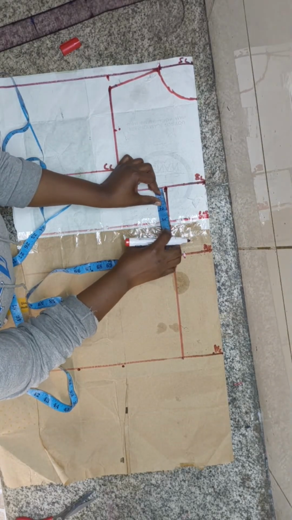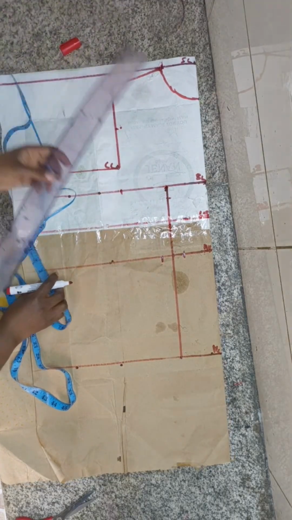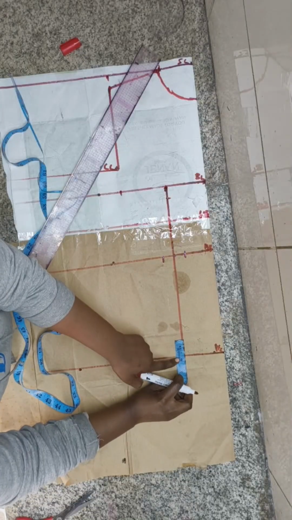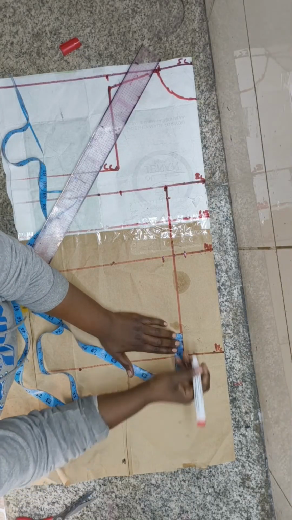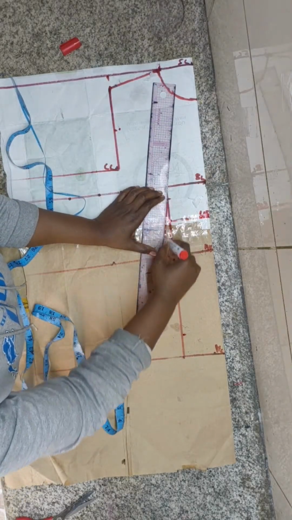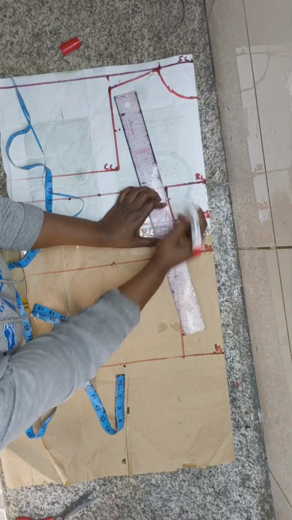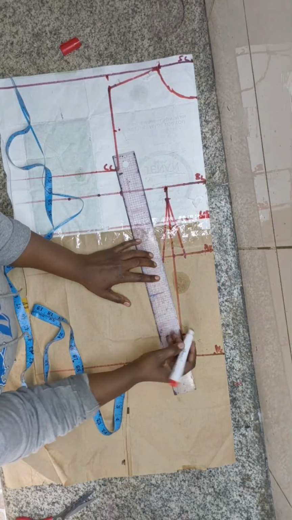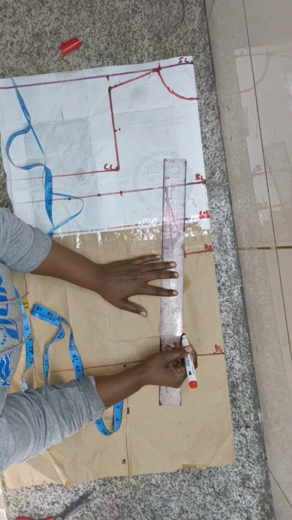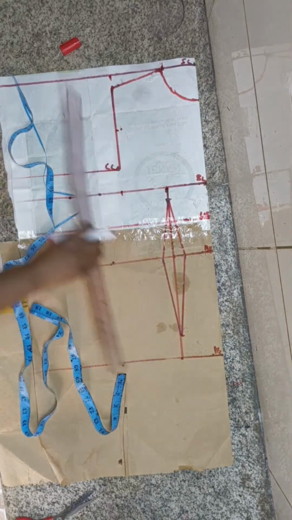So I'll come down on the bust line by 1 inch and connect this dart and come here on the hip line. I really don't need this down, but let me just put it. So I'll connect the dart. I've come up on the hip line by 2 inches. So let's connect this dart like this. Okay.